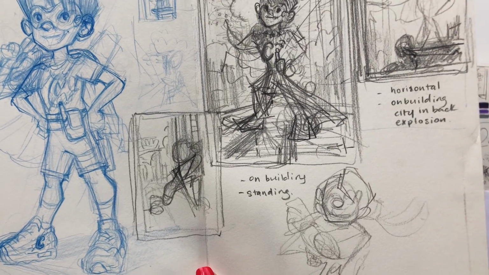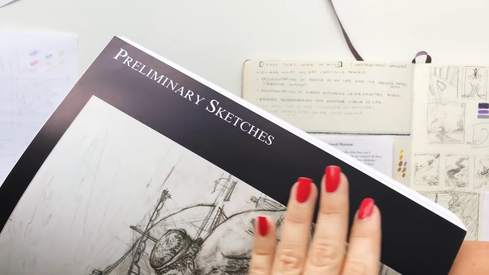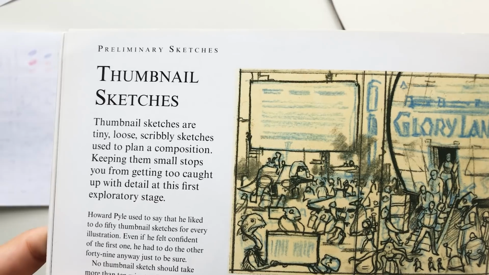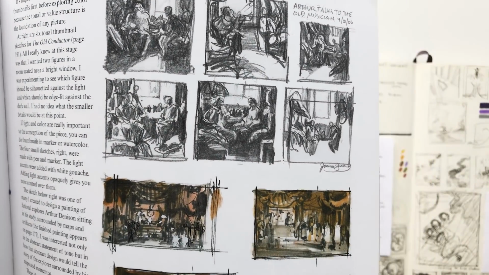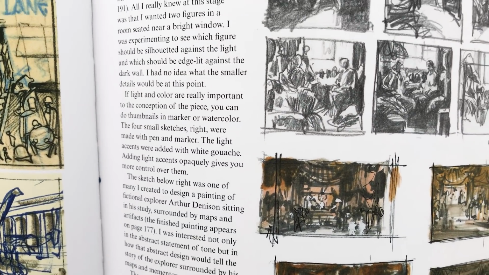Many of you guys ask if I do create messy sketches, and yes, I absolutely do. In my art books video, I mentioned James Gurney, and in his book, he actually explains thumbnailing perfectly. Thumbnail sketches are tiny, loose, scribbly sketches used to plan a composition. Keeping them small stops you from getting too caught up with detail at first exploratory stage. That's a very accurate explanation, and as you guys could see, many artists and illustrators use this process to develop their work.